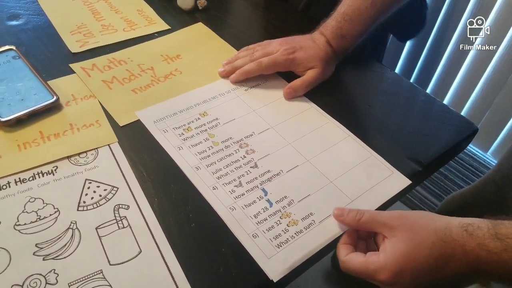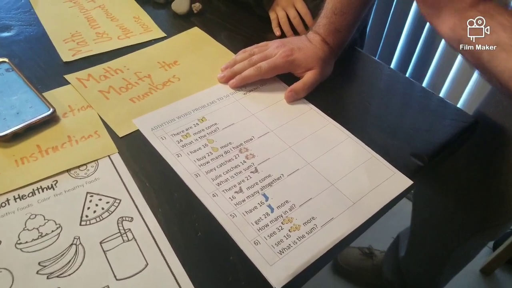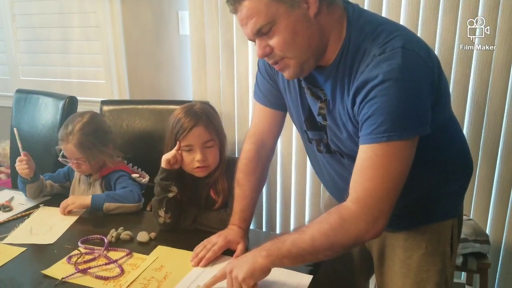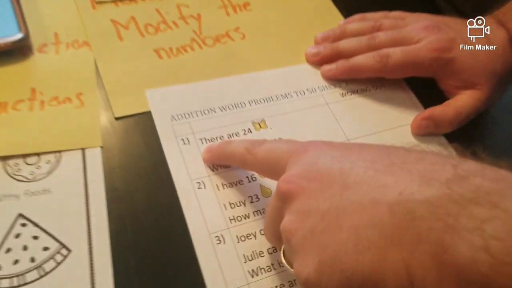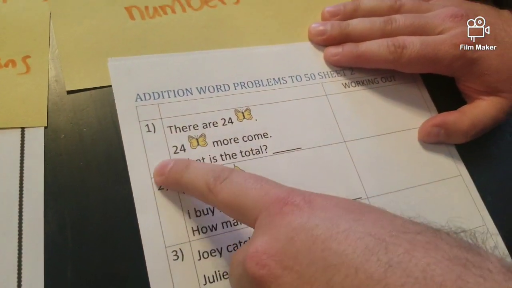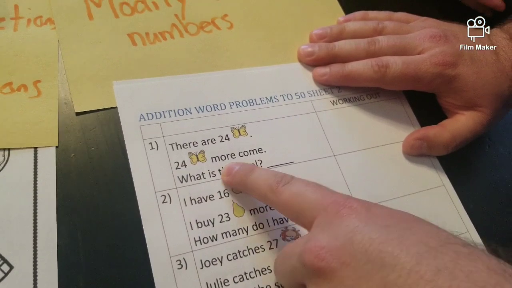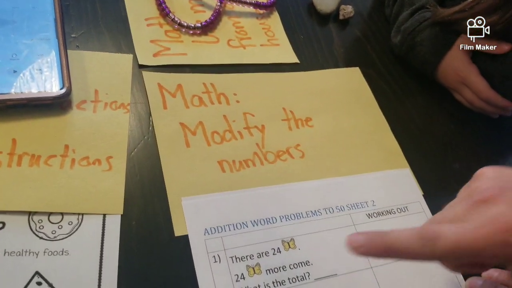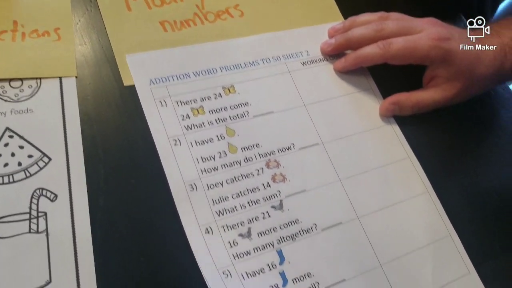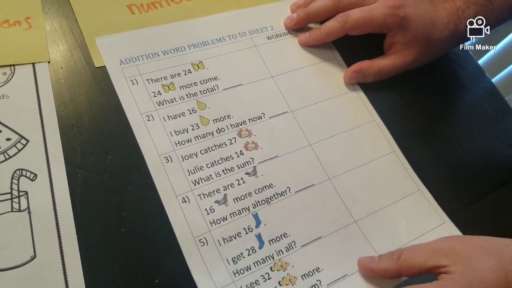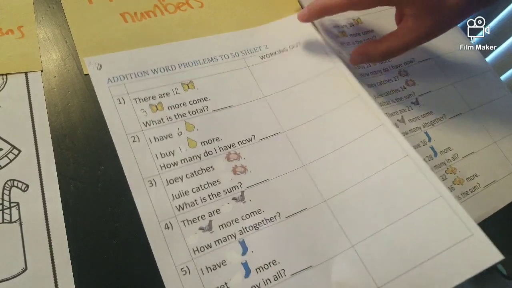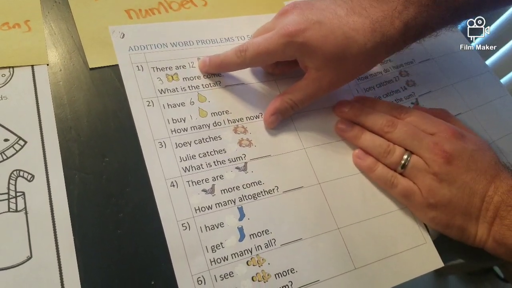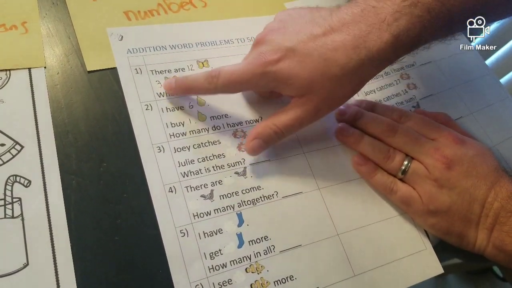If you take a look at this worksheet here, now your teacher may be sending home some work that is a little bit difficult. Lindsay, if you zoom in here, you can see that it says there are 24 butterflies, 24 more come. Now, we can modify those numbers. So what I did is I printed these from the teacher, and I got some whiteout. I removed the tricky numbers, and I added my own smaller numbers.